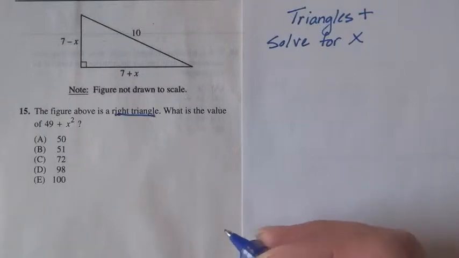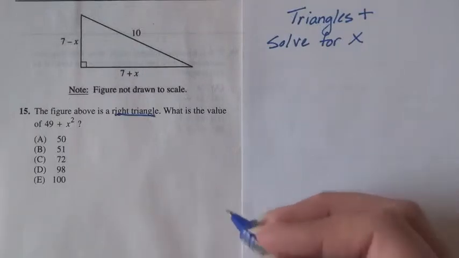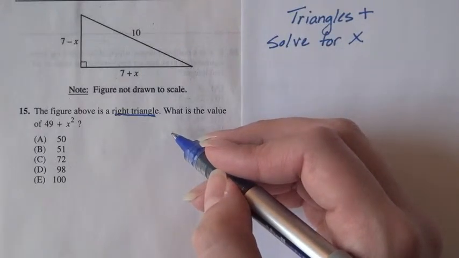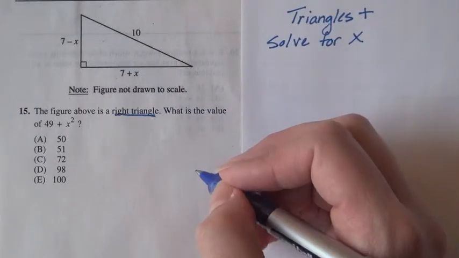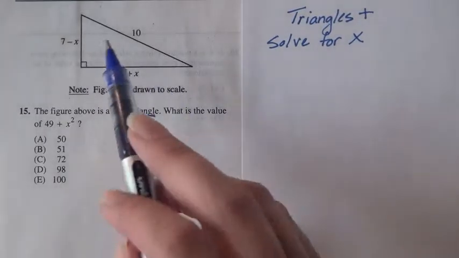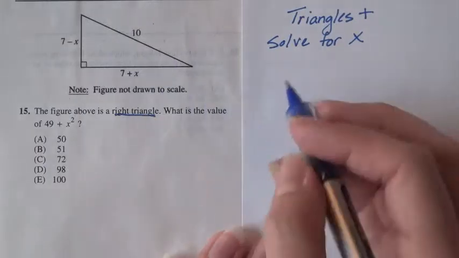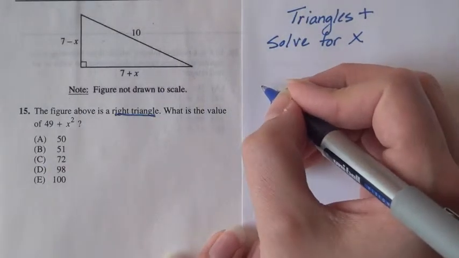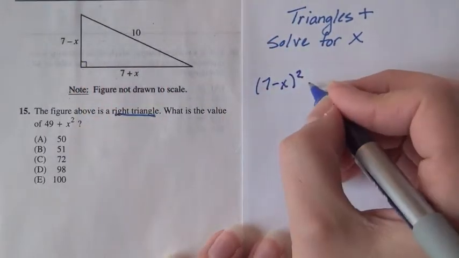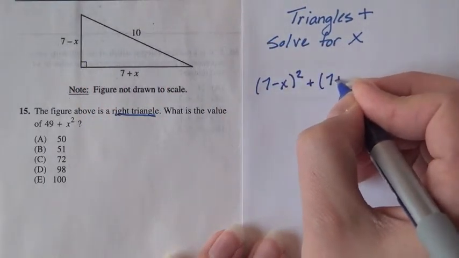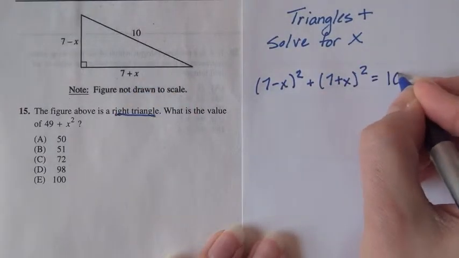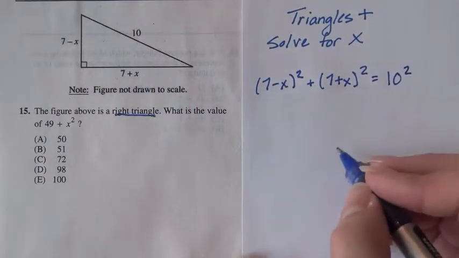In order to get started, we need to set up some kind of equation. Because the only information that we're given is that the figure above is a right triangle, let's start with the equation that we all know with right triangles, the Pythagorean theorem, of course. Let's set that up using the numbers given for this triangle. That means that 7 minus x squared, this side, plus 7 plus x squared, that side, is going to be equal to 10 squared, the hypotenuse.